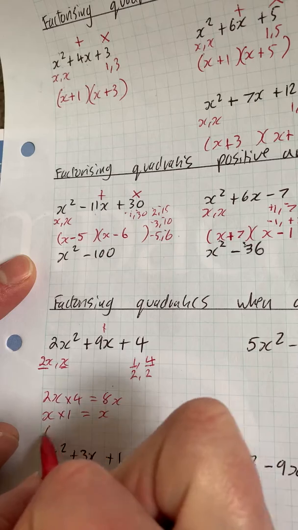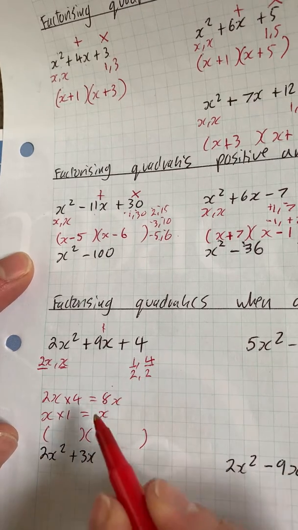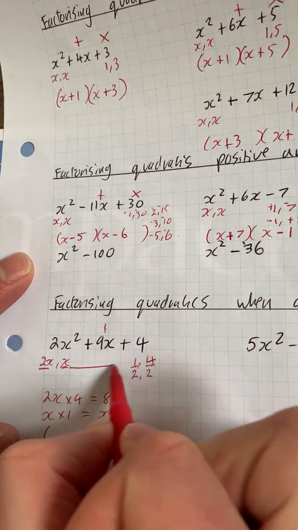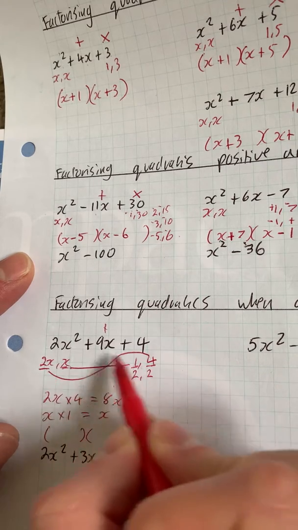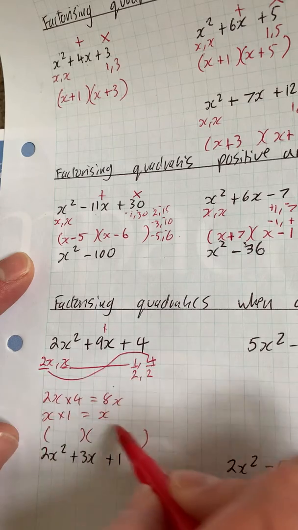Now this is harder, and it really only comes up in higher tier. So to determine which ones to put in the bracket, when we did this, this was linked to that one, and this was linked to that one. Now the reason it's harder is because the only way you can times them is if they're in opposite brackets. When we expand brackets, they only times when they're opposite brackets.